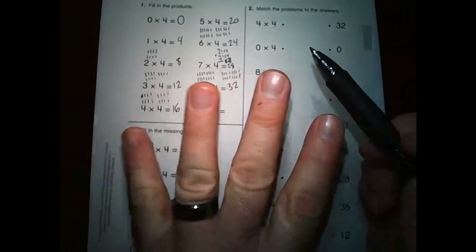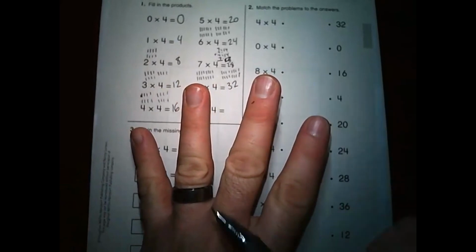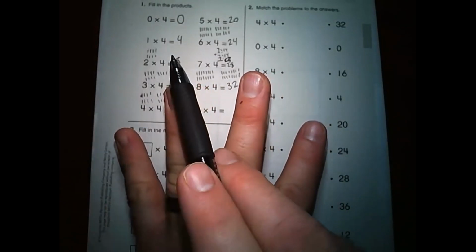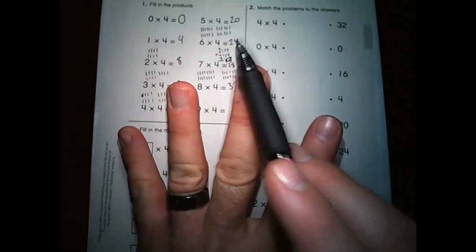Let's add 4 more. Okay? So I'm going to hold up 4 fingers. We're going to count from 32 and get our answer. So we're at 32, 33, 34, 35, 36. So 9 times 4 would be 36.